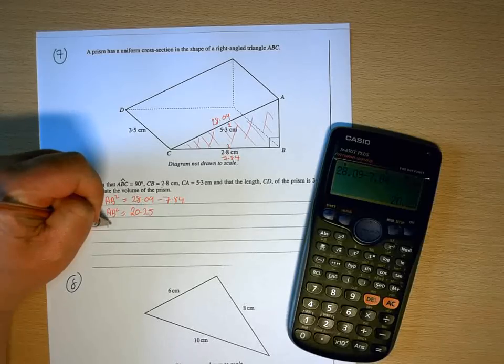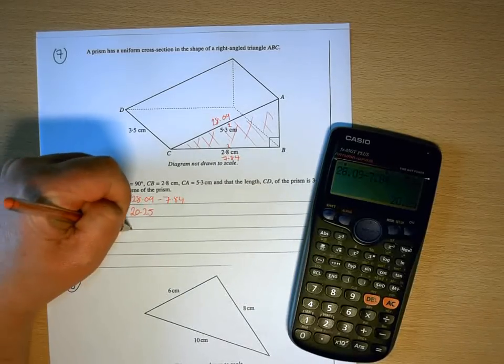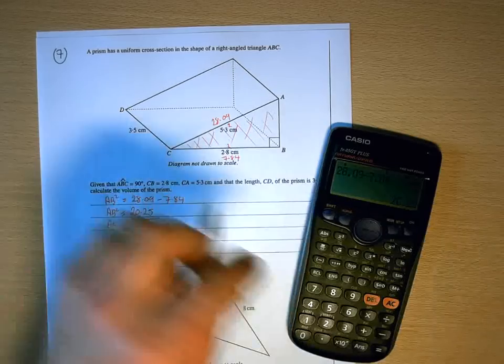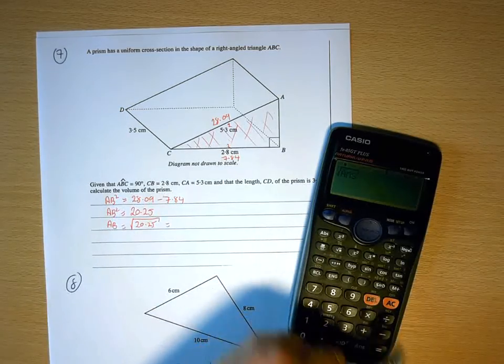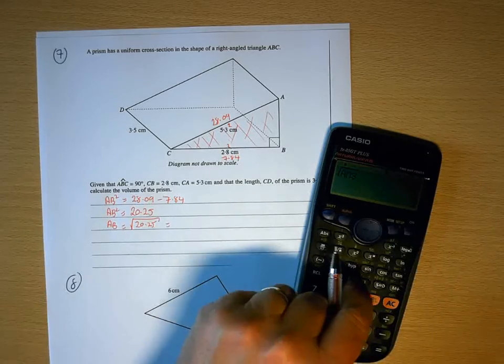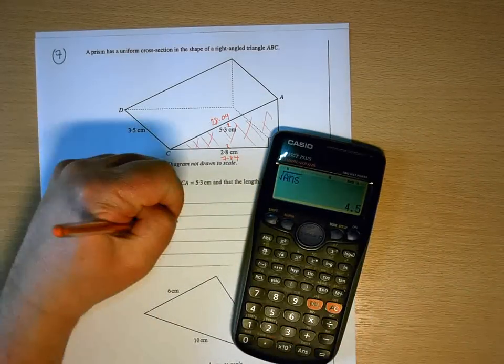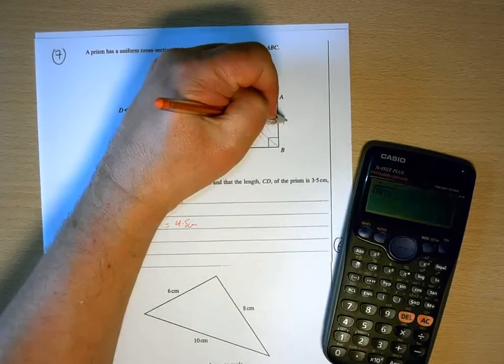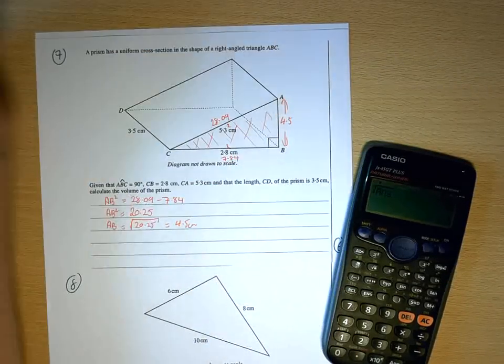I don't want the square, so I have to undo it. Square root ans, 4.5. Okay, so I know now that that distance is 4.5 centimeters.